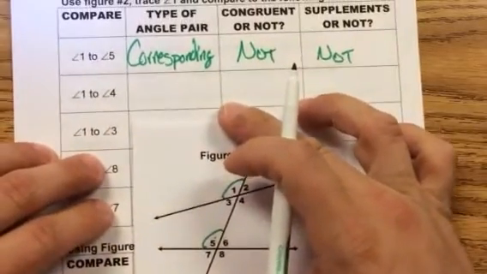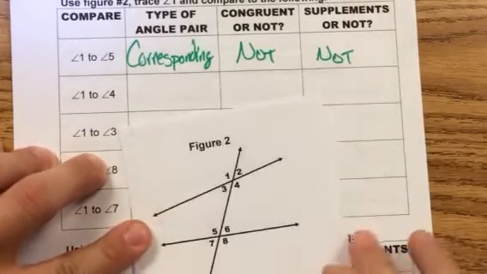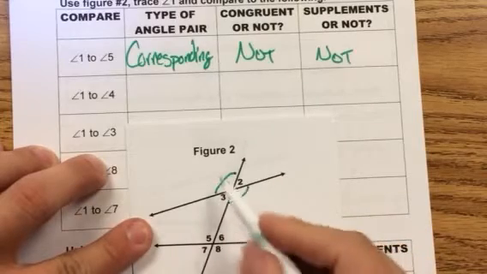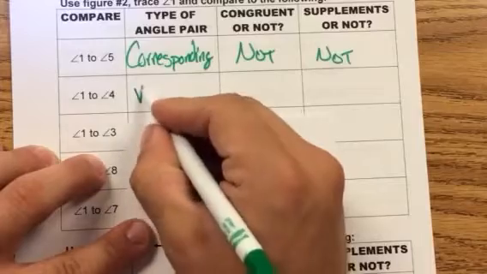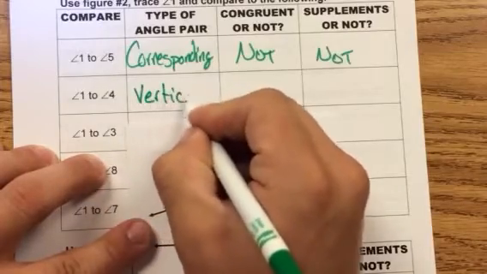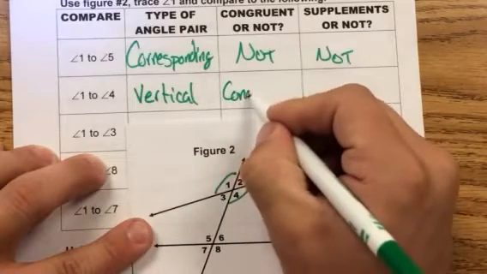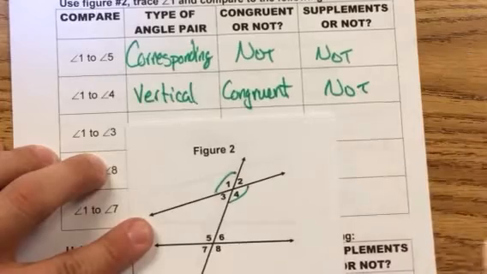So let's look down at angle 4 and angle 1. So angle 4 and angle 1, these are still non-adjacent angles that share a vertex. So we're going to say that they are vertical angles. Now, vertical angles are congruent, and they are not always going to be supplementary.